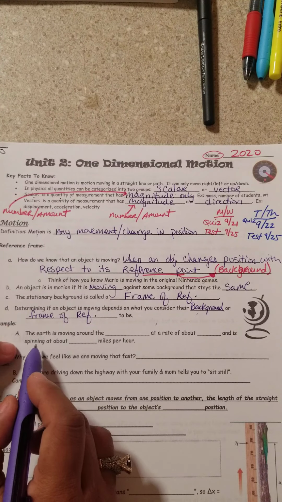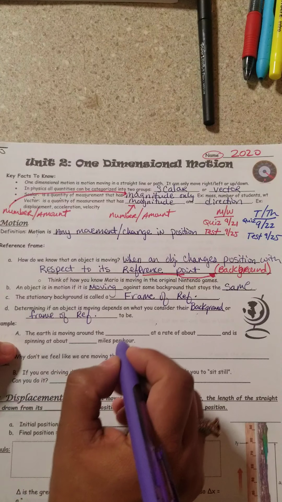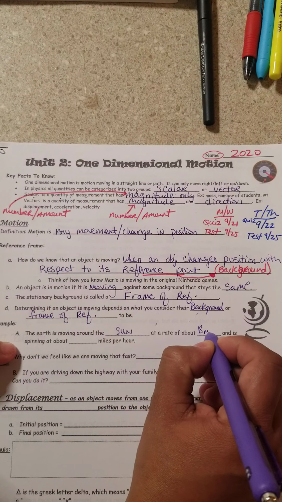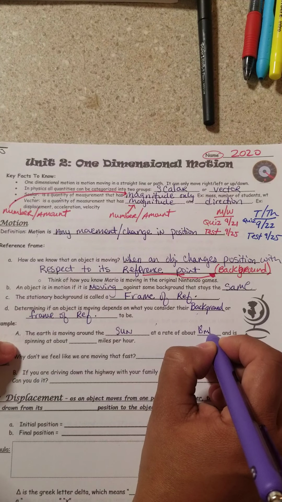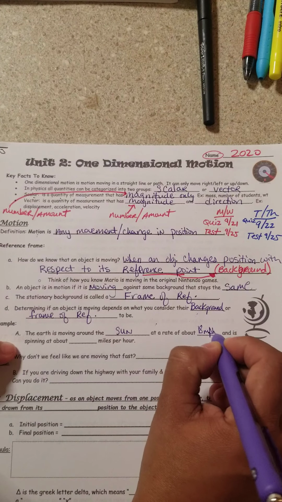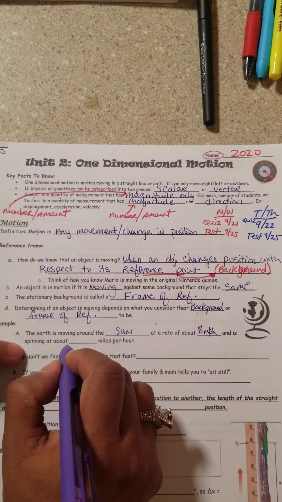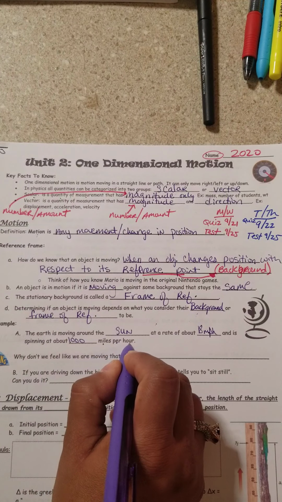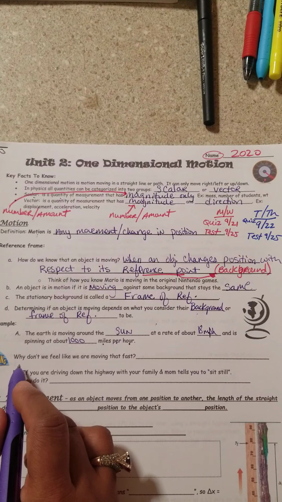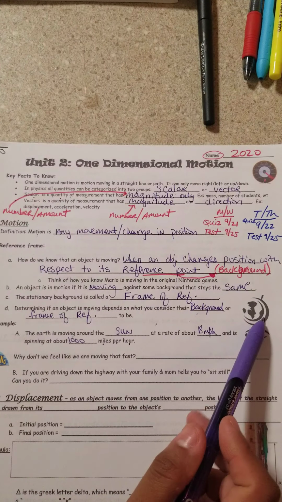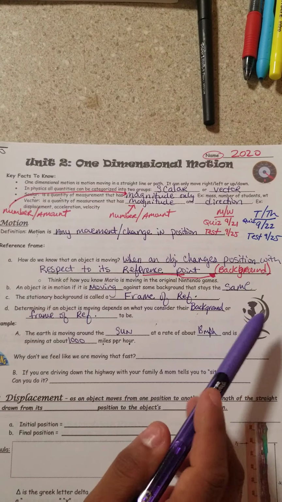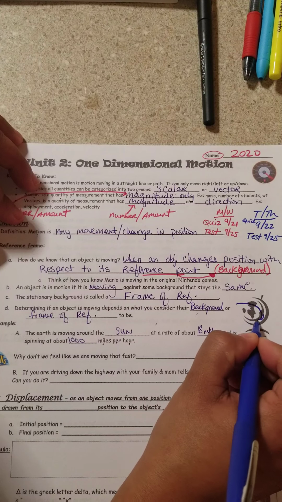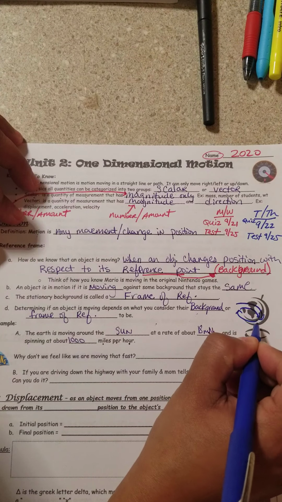Next part here. It says the Earth is moving around the sun at a rate of about 18 miles per hour and is spinning about its axis at about 1,000 miles per hour. Okay? So let's stop for a moment and talk about this. We know that we sit here on planet Earth, and this Earth itself is rotating around the axis over and over and over again.